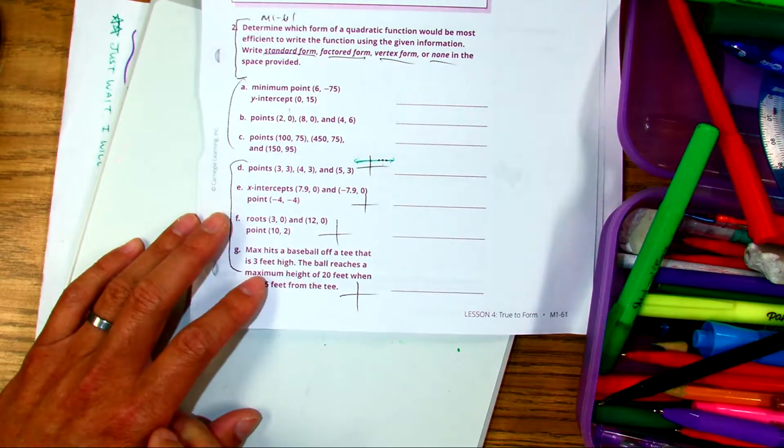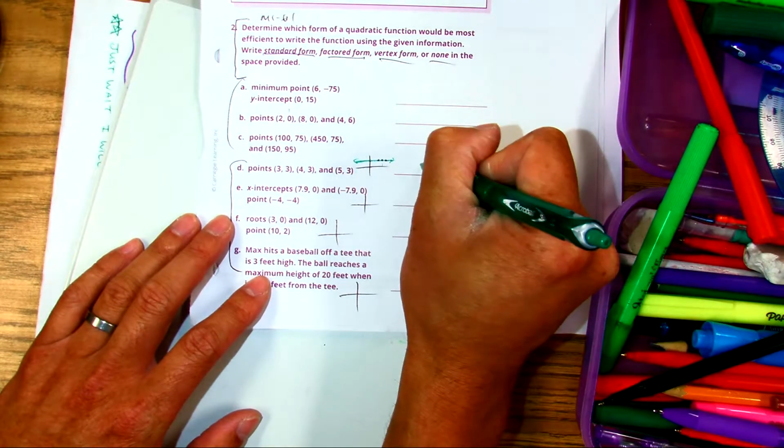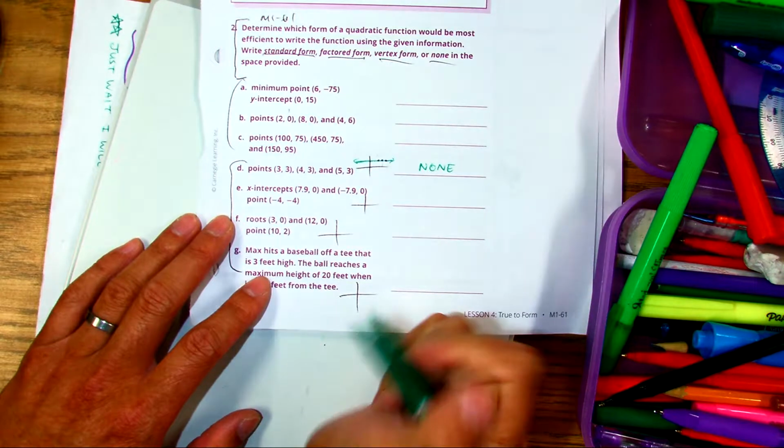Class, is that quadratic? No. So the answer is none. It's a line. It's a horizontal line. It's a horizontal line with no slope.